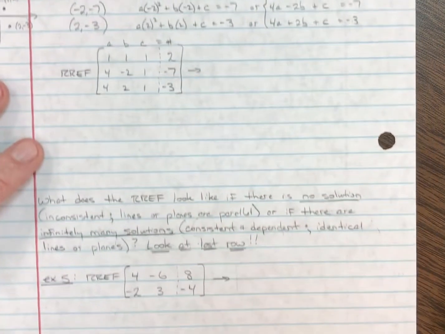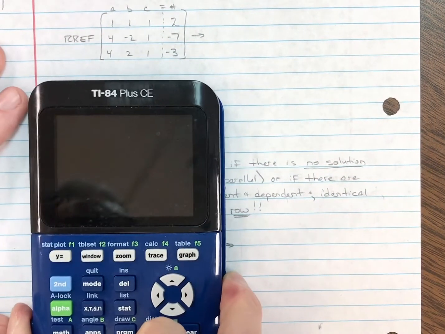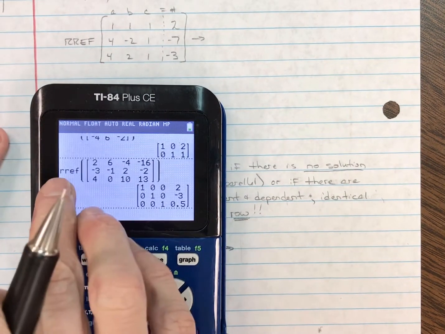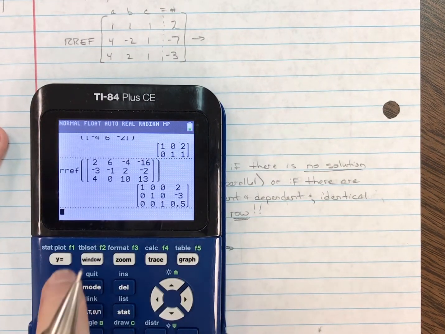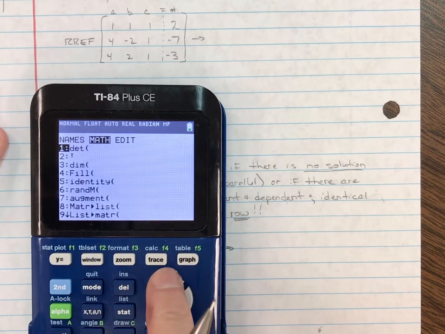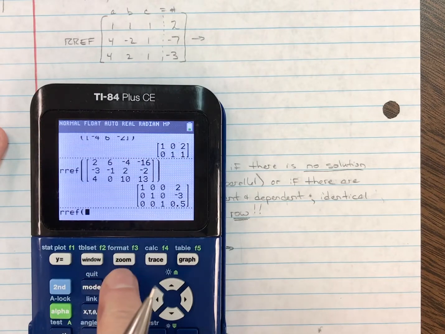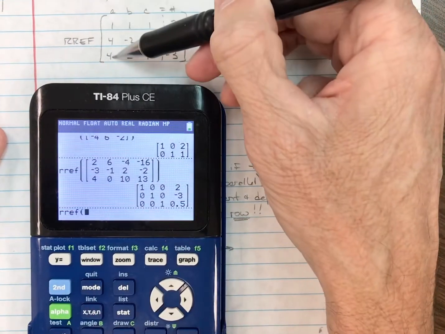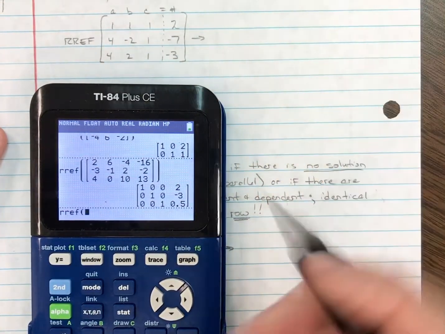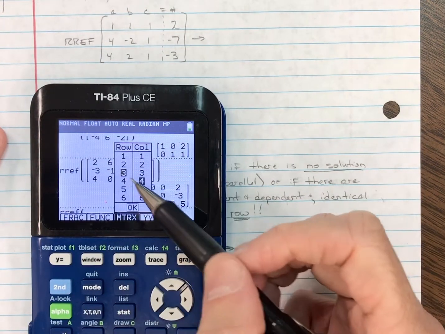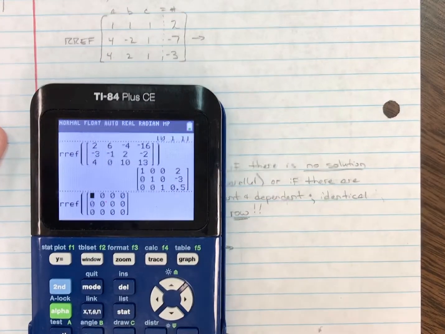I'm going to start off by going to the RREF in the matrix menu under Math, RREF, and I need to build the matrix. I have 3 rows and 4 columns. So alpha, F3, it's already set to 3 and 4, so I'll just press OK.